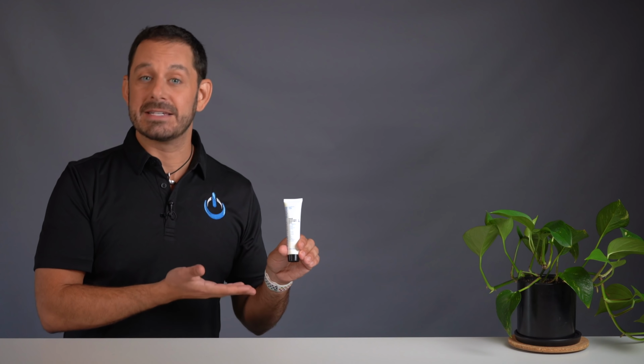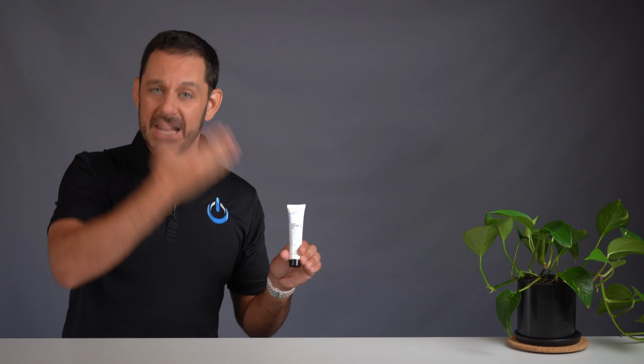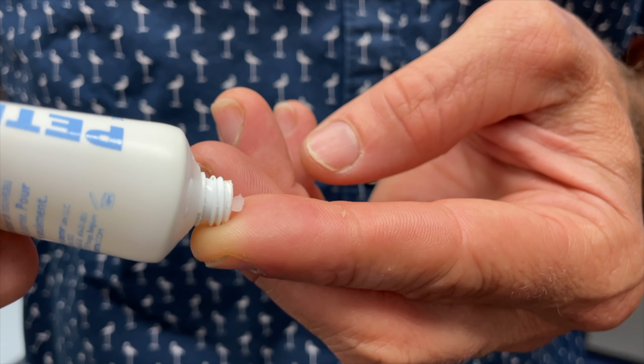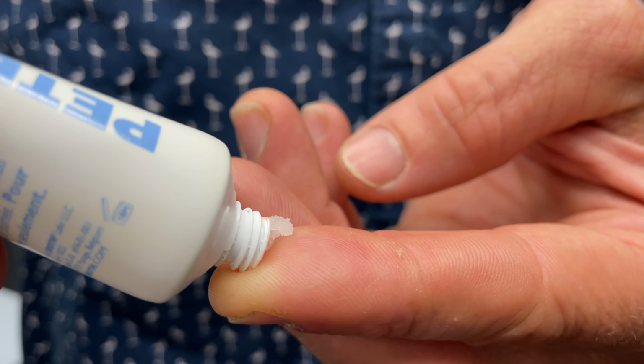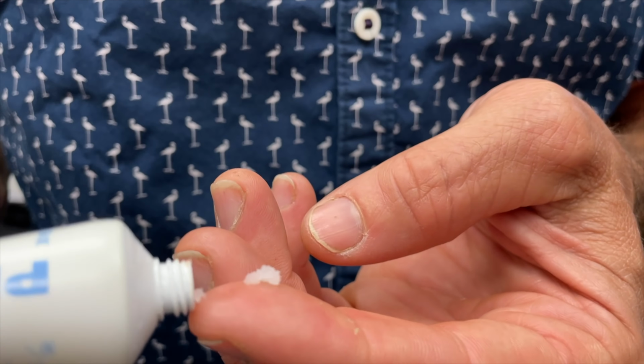What this stuff basically does is it puts a matte finish on top of your skin. It feels totally bizarre to the touch. It's like these little silicone-like balls, and you have to be very careful when you squeeze it out of here because it can shoot out. And the key areas that you want to apply it to are your forehead and nose, but sometimes I will also apply a little bit to the cheekbones.